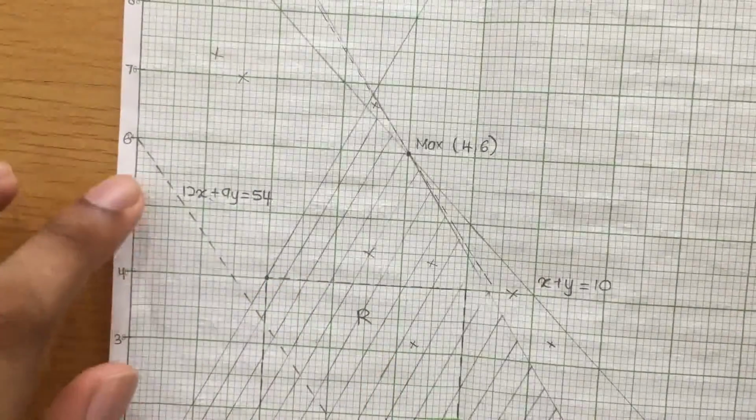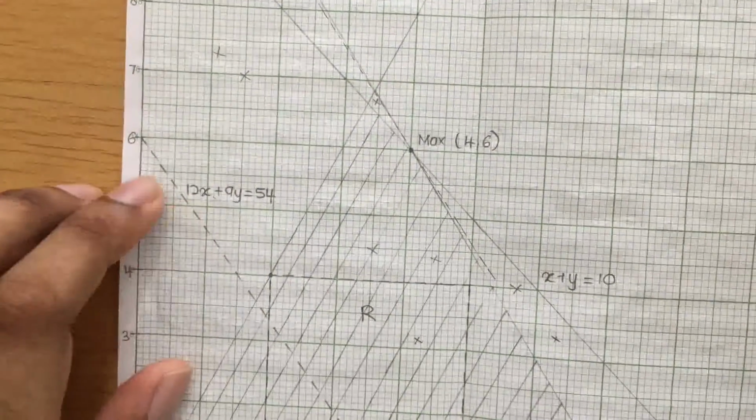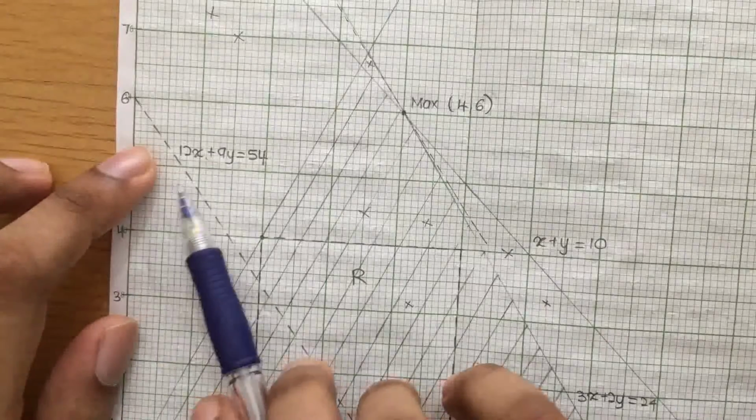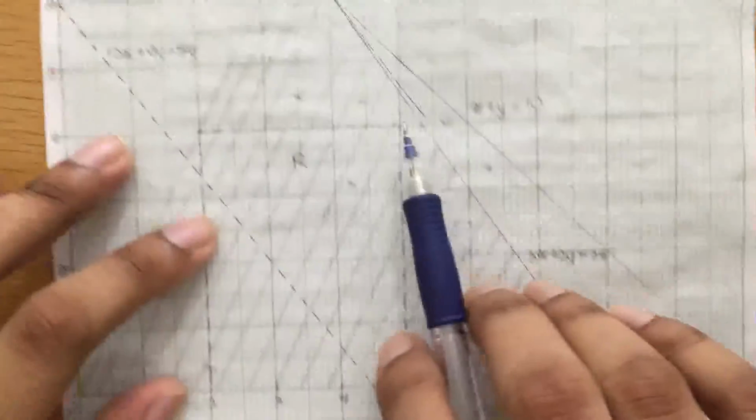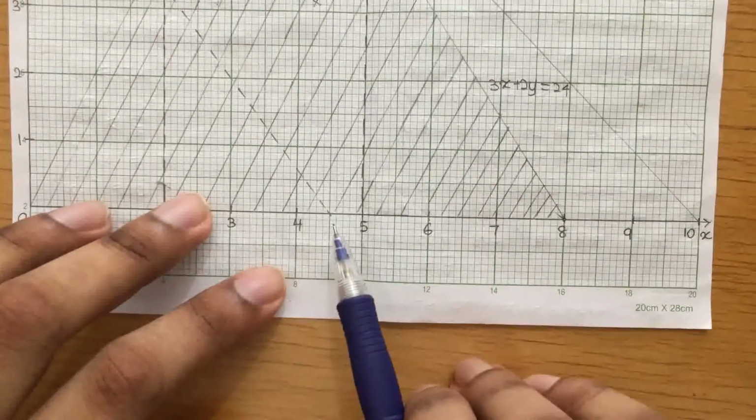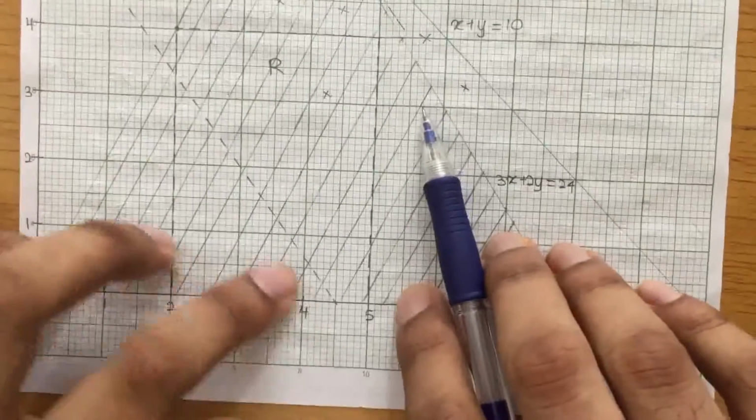Okay, so this is your straight line equation, which is in the dotted line form: 12x plus 9y equals 54. So this is your y-intercept, which is 6. And this is your x-intercept, which is 4.5. So you make a dotted line over here.